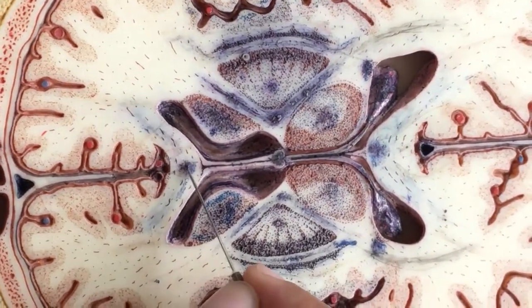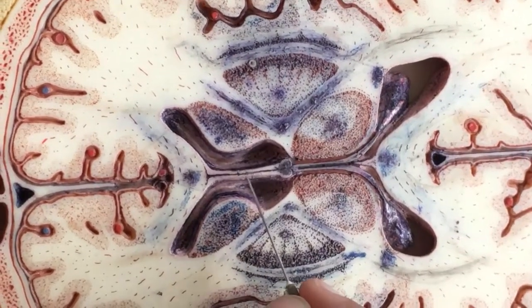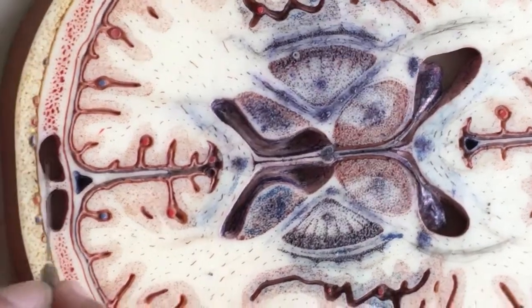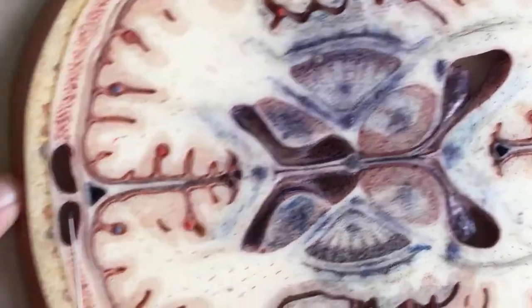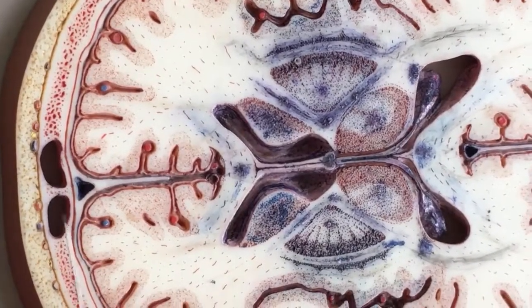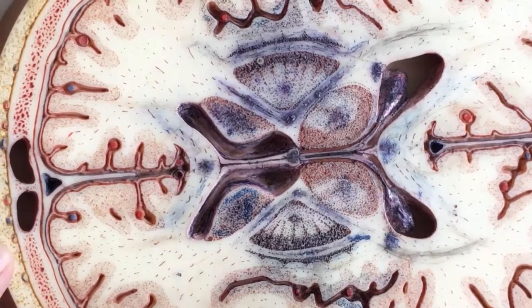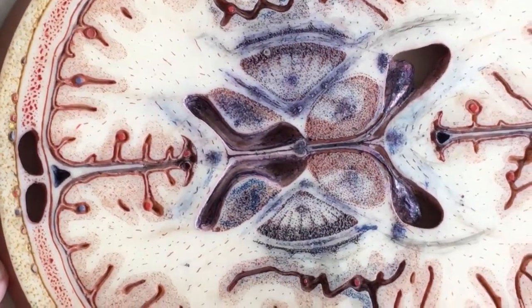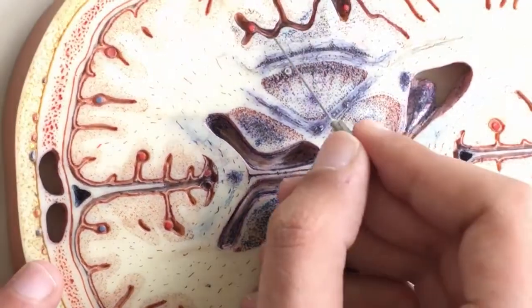This is the genu of the corpus callosum, and this is the septum pellucidum, and we shouldn't forget these are the frontal air sinuses. These are the frontal air sinuses. And this is the claustrum. Separating the claustrum from the lentiform nucleus is the external capsule. Okay, this is the gray matter of the insula.